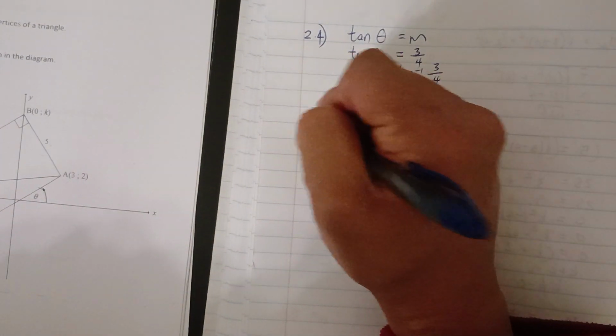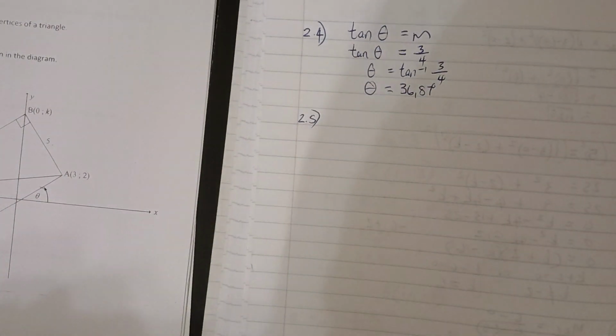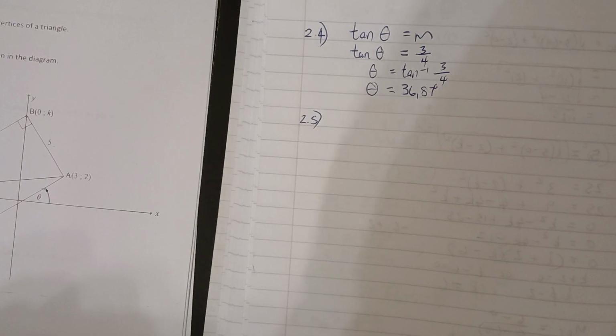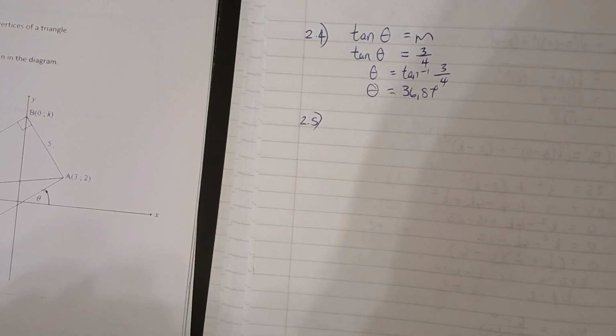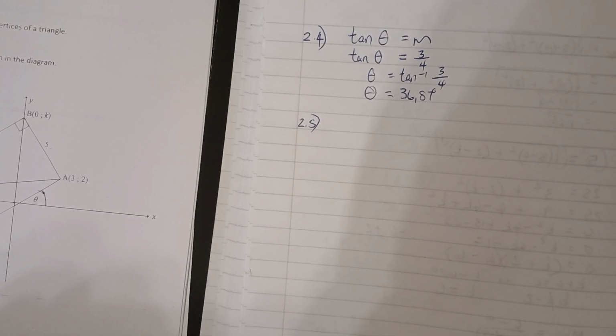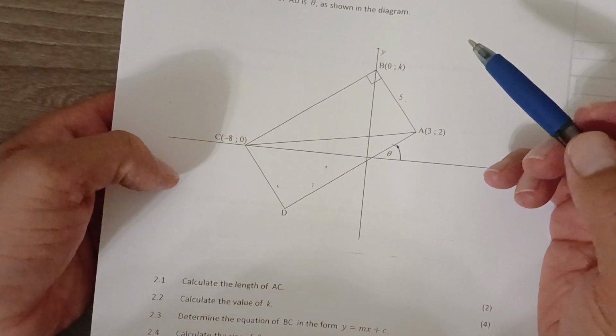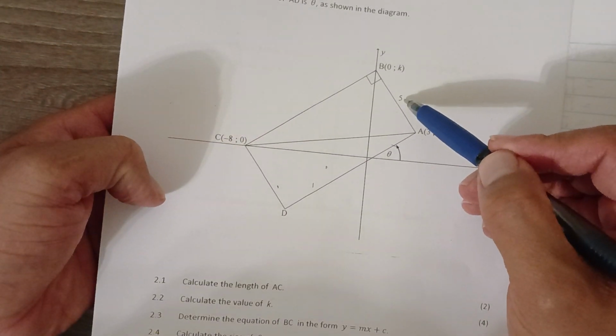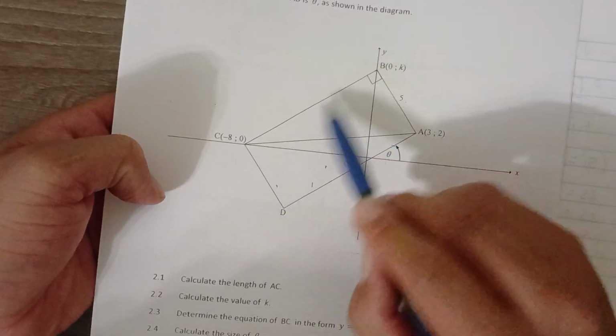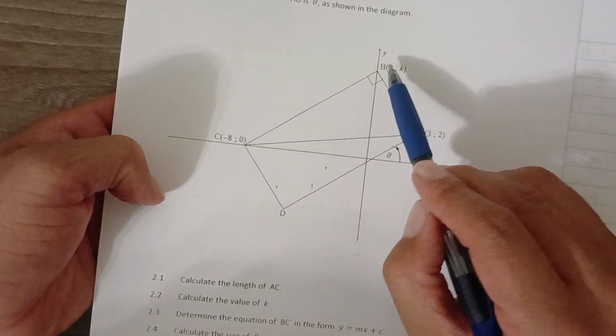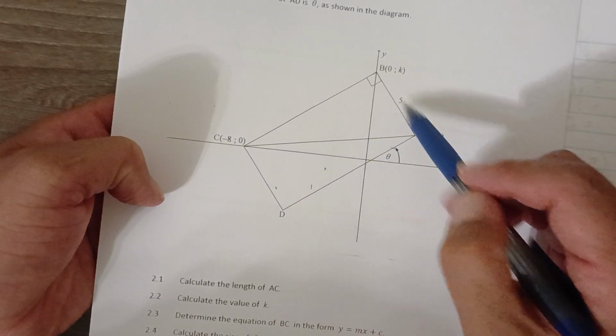2.5. Calculate the area of ABCD. Seeing that we have 5, we can determine that length and then just multiply length times breadth.